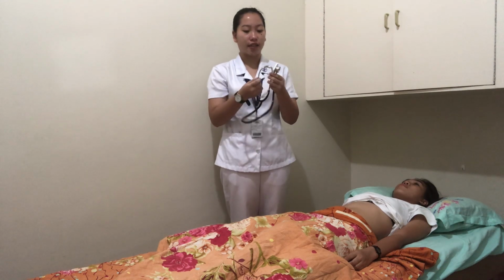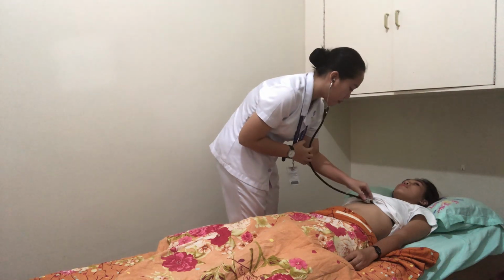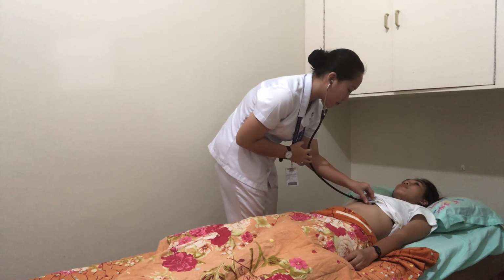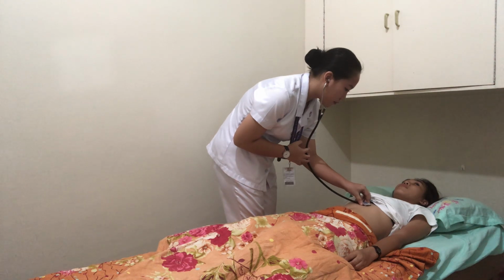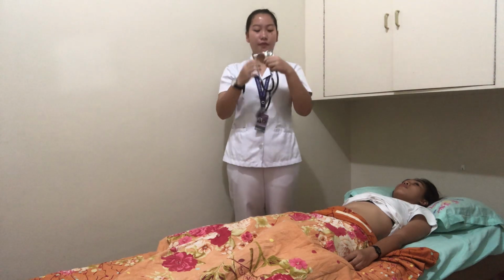Now auscultate for the venous hum. Use the bell of the stethoscope to listen for venous hum in the epigastric and umbilical areas. This time, place the diaphragm of the stethoscope over the right and left lower rib cage or over the liver and spleen and listen for friction rub.